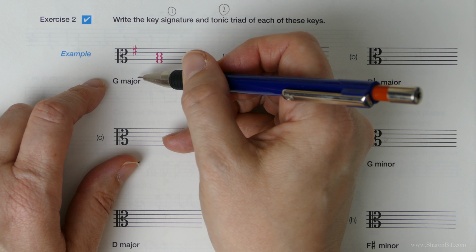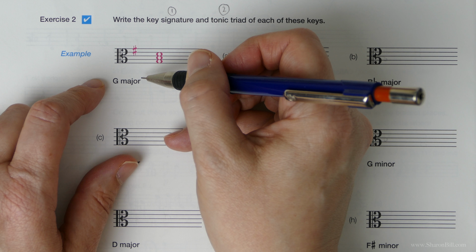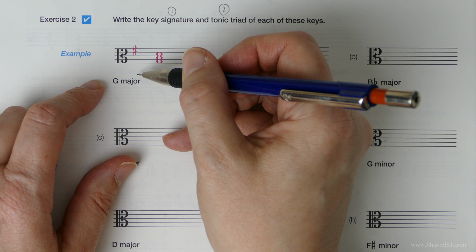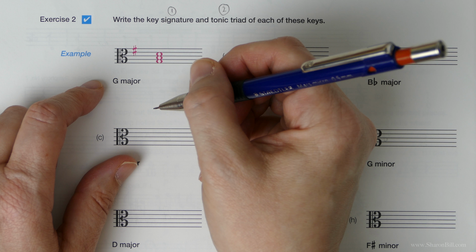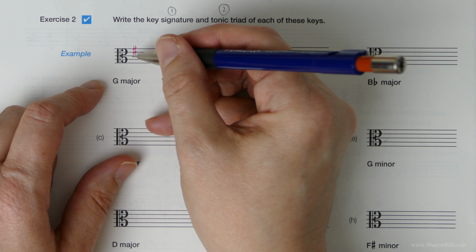If you're not sure of your key signatures, you could just sketch out the circle of fifths, or you can turn to a page that's got those listed out for you in the documents. There'll be one in the PDF document with all the scales listed.